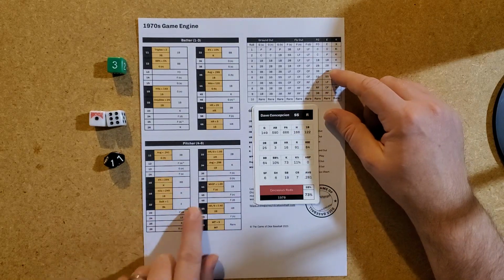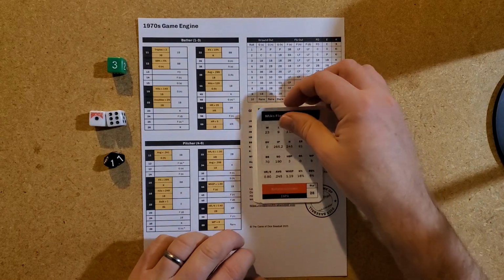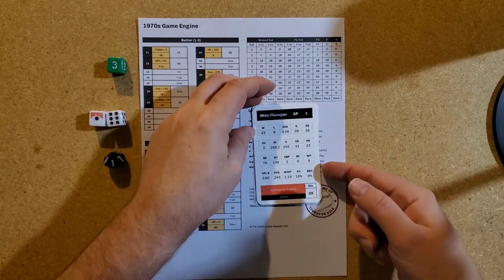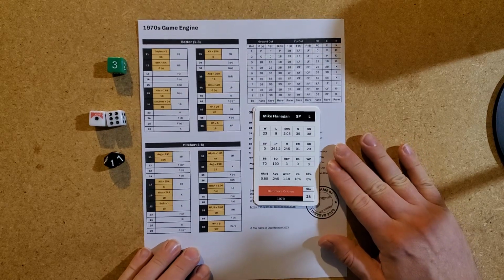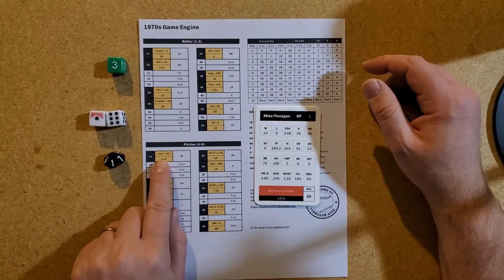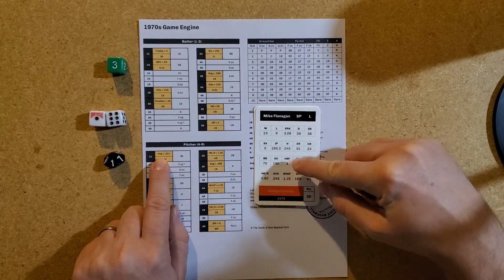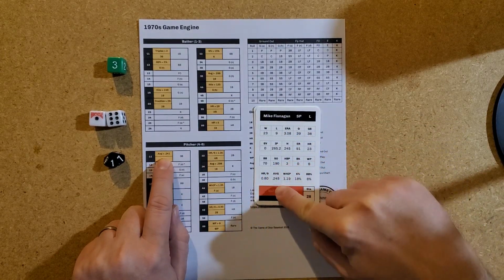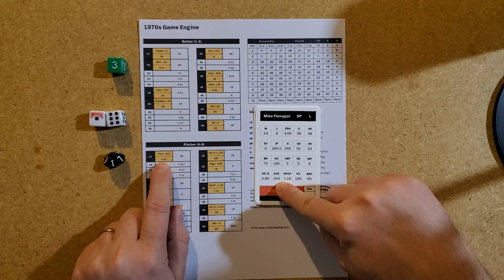Now, if it comes down to the pitcher, pitchers have some separate sorts of things. So if we look at Mike Flanagan, make sure that's on there right. If it came out to an 11, and it was off of the pitcher's side, we would check his batting average against. If his average against is less than 241, in other words, 240 or less, then this triple turns into a ground ball.